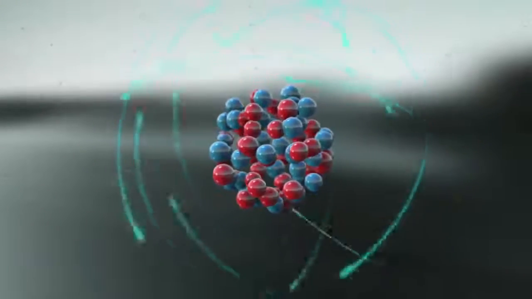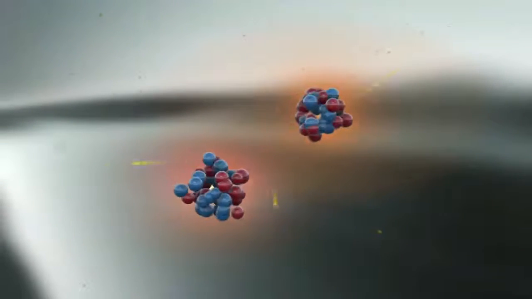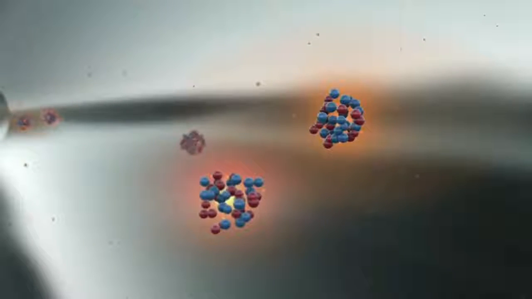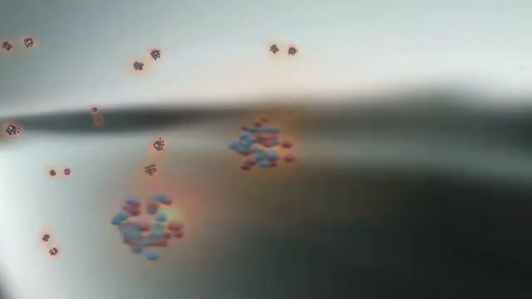Nuclear energy is energy that is stored in the nucleus or center of an atom. In order to use this energy, it has to be released from the atom. The process of splitting the atoms is called fission, and that creates heat and radiation. Nuclear power plants use fission to make electricity.